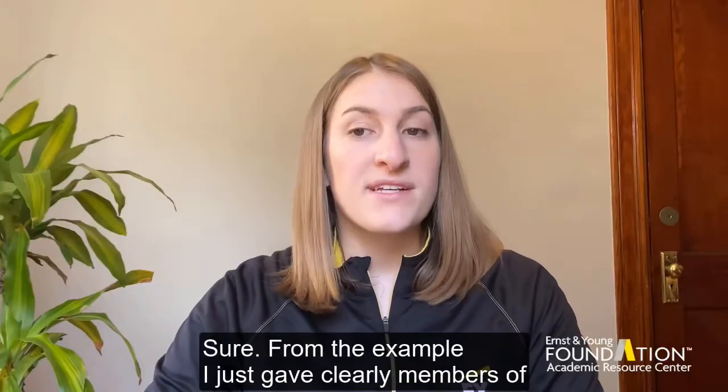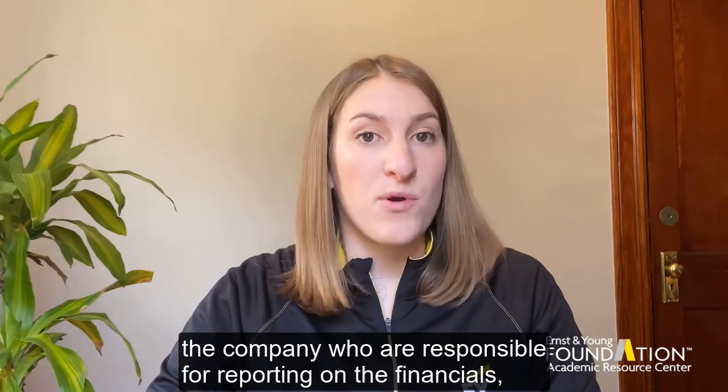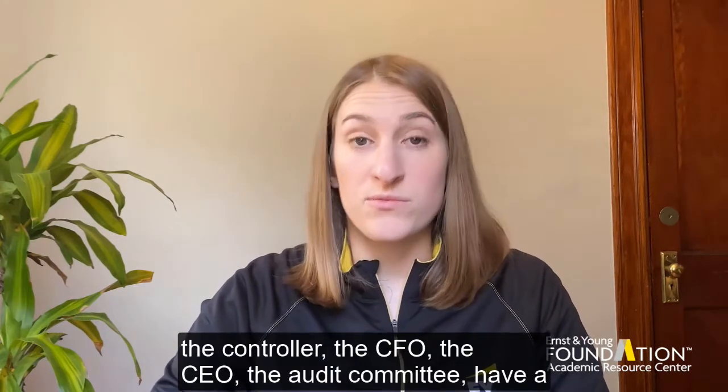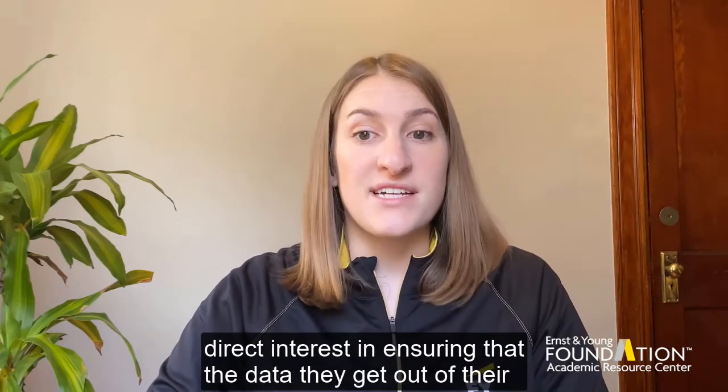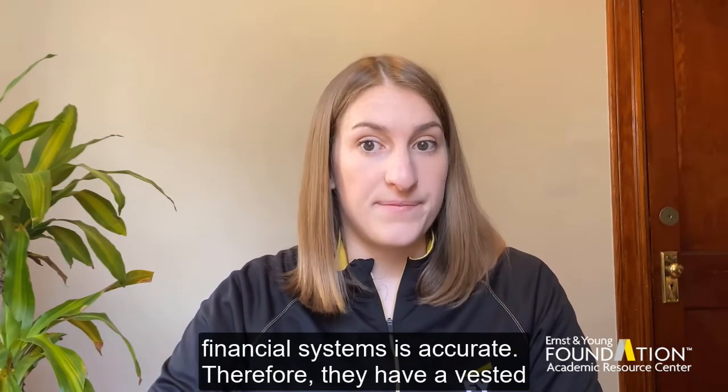Sure. From the example I just gave, clearly members of the company who are responsible for reporting on the financials, the controller, the CFO, the CEO, the audit committee, have a direct interest in ensuring that the data they get out of their financial systems is accurate.